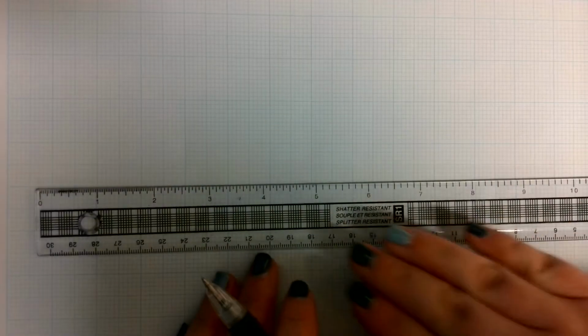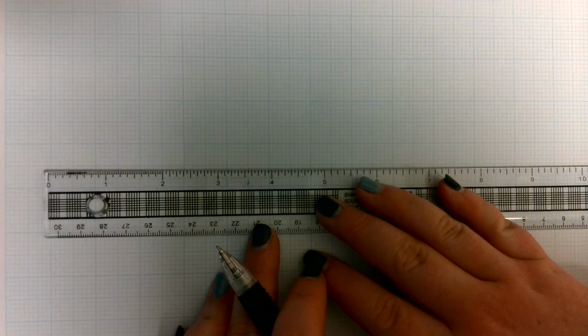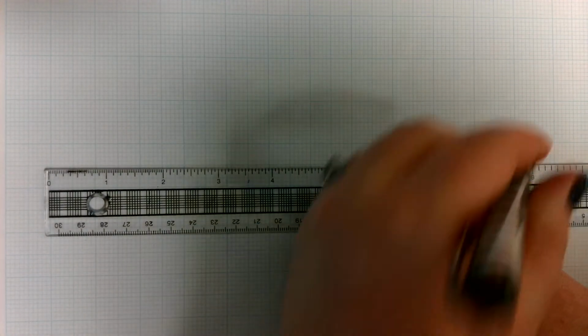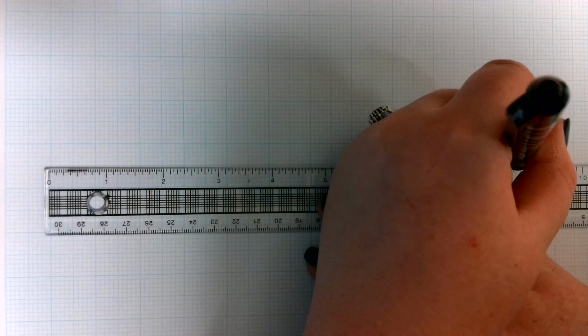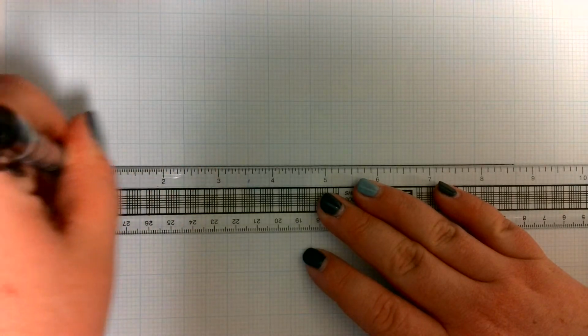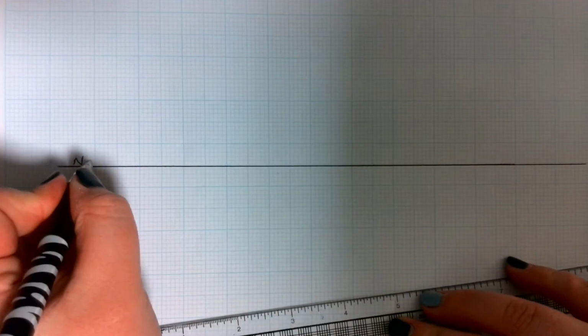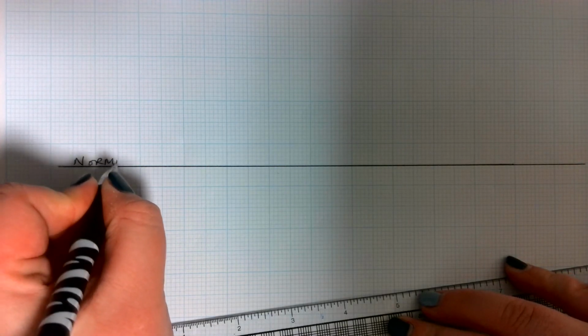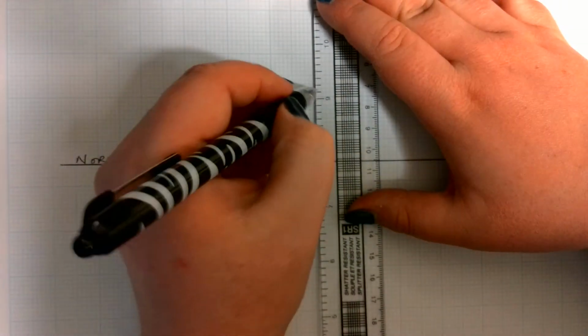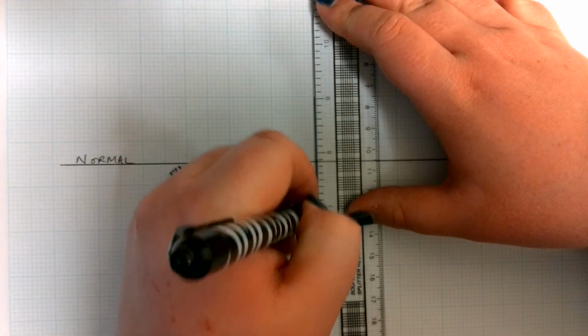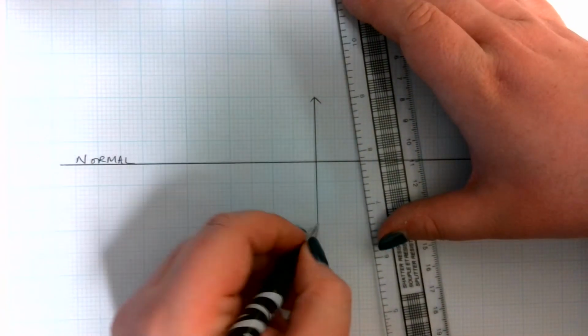Right, so the first thing we're going to do is draw a normal. And then we're going to put our convex lens in the middle again.